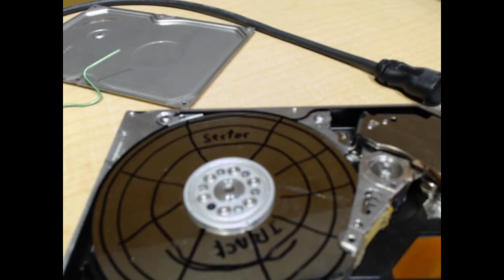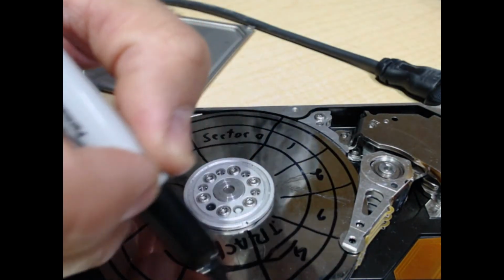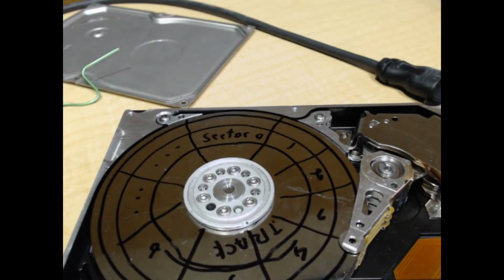And from our perspective, in terms of file systems, what we're going to start thinking about tomorrow is that we, as an operating system, are able to address sectors on the disk. This sector here, I'm going to arbitrarily say is sector 0. The next sector after that is sector 1. The next sector after that is sector 2. The next sector after that is sector 3. 4, 5, 6, and so on. So these concentric rings are going to have contiguous sectors.